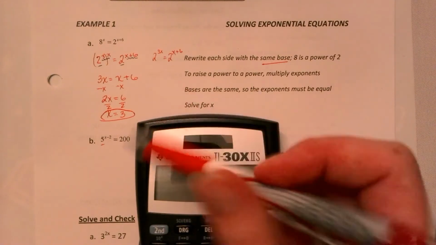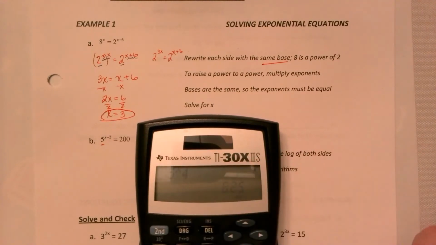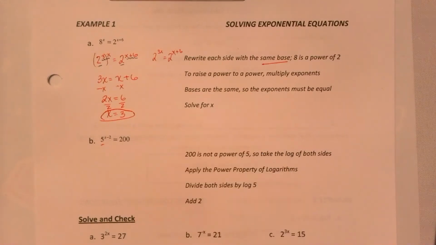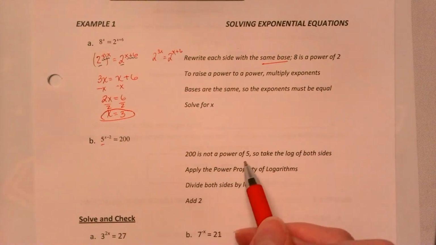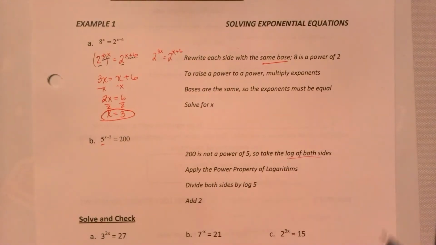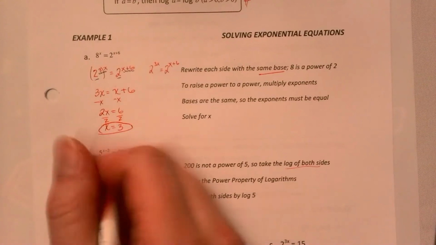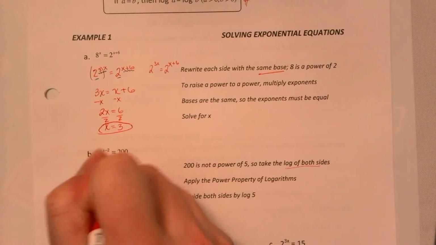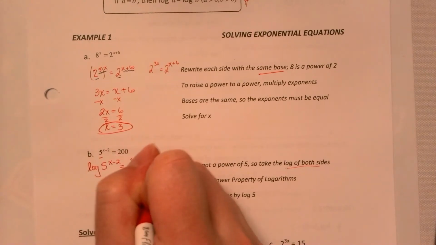I know the power, 5 to the power of 3 to 4, somewhere between 3 and 4 is going to get me that 200. And since 5 to the third is 125, I'm going to be closer to that power of 3. So I cannot get 5 to a nice power to get 200. So I'm not going to use a base of 5. I'm going to take the log of both sides. So I'm going to use that second property for this one. So I'm going to come in and take the log of 5 to the x minus 2 and keep that equal to the log of 200.